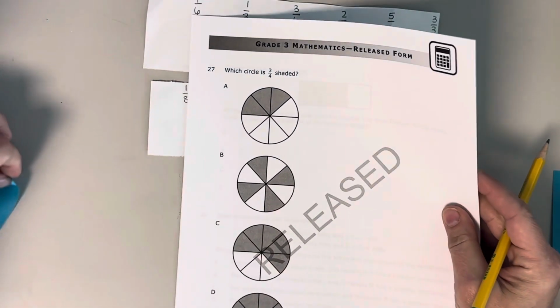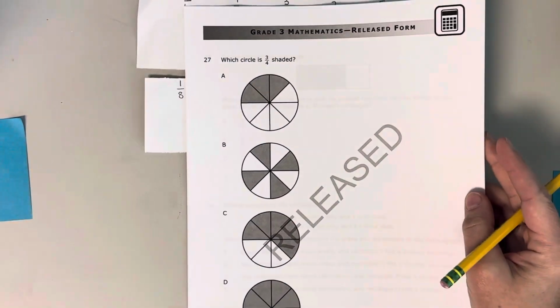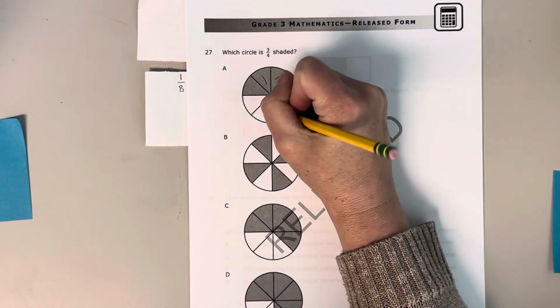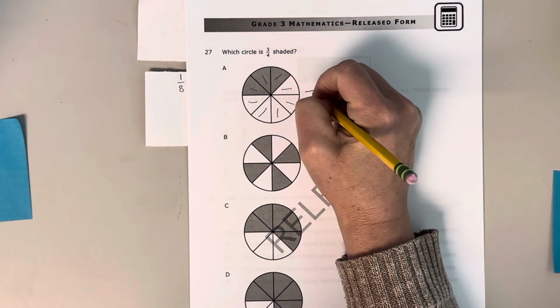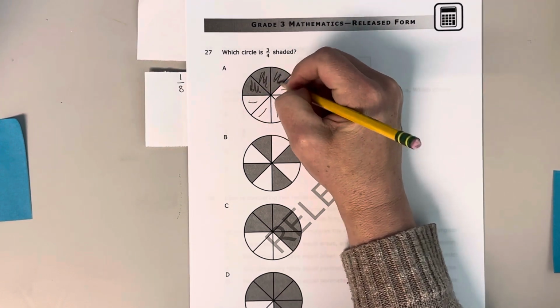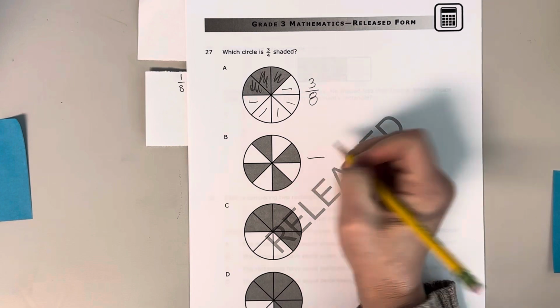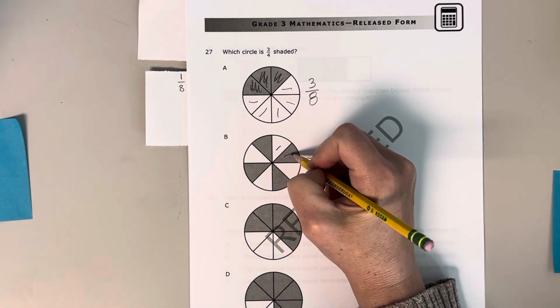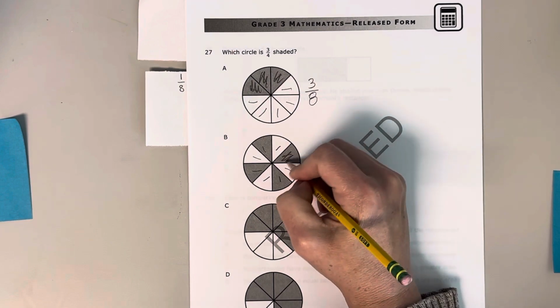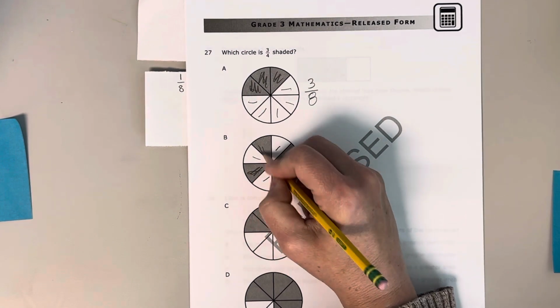Next, this says, which circle is 3/4 shaded? So 1, 2, 3, 4, 5, 6, 7, 8. Remember, we read the question and then we label our fractions. 1, 2, 3 are shaded. My bottom number is the total number. 1, 2, 3, 4, 5, 6, 7, 8. 1, 2, 3, 4.